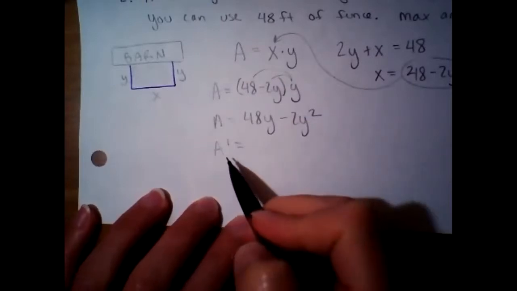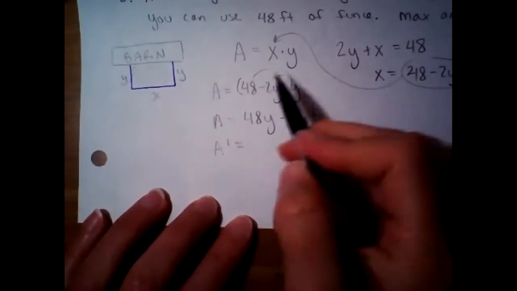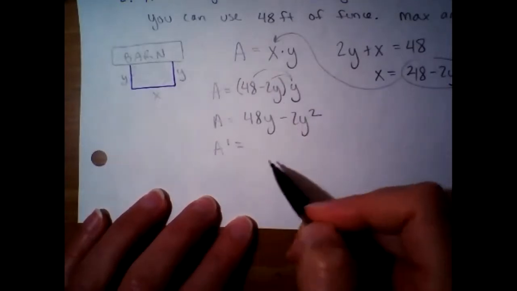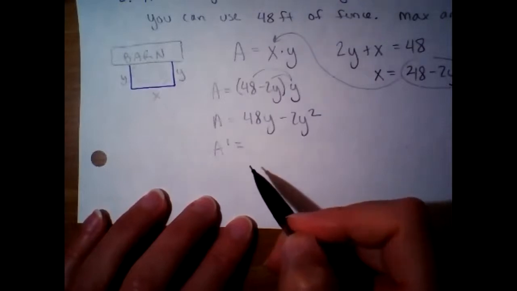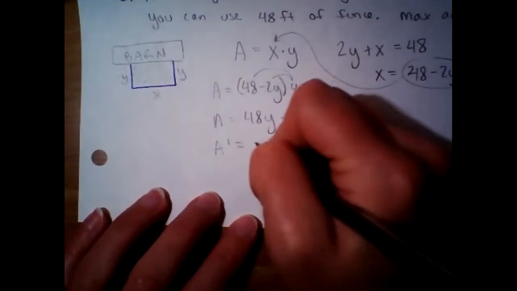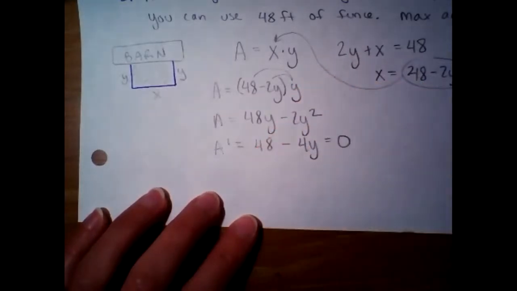I'll be honest with you, this is the most commonly missed step in the whole thing because people get so focused on all this algebra and they'll forget to take a derivative entirely. And it's like the most important step because it's the only calculus in the problem. So don't forget to do a derivative. All right, so this derivative would be 48 minus 4y. We're going to set that equal to 0.